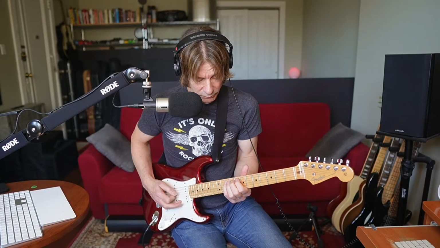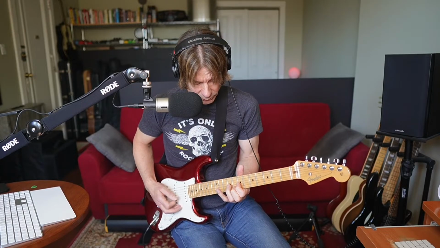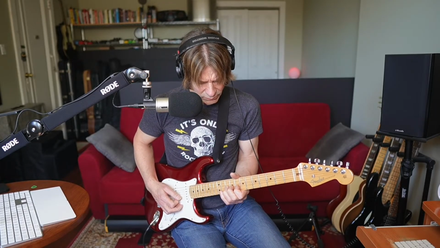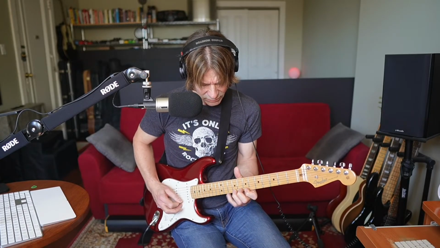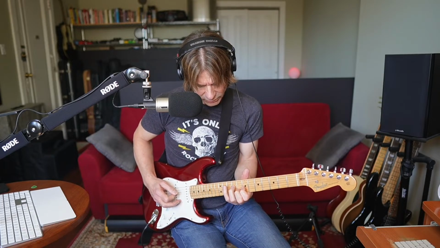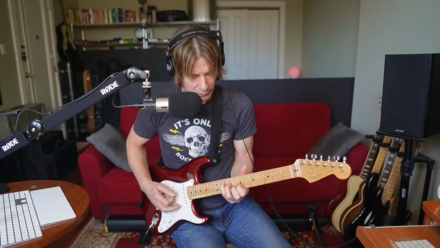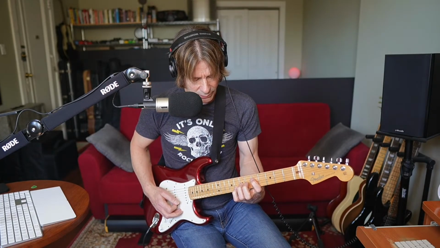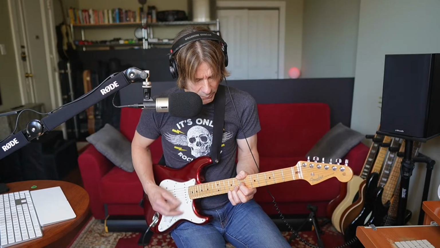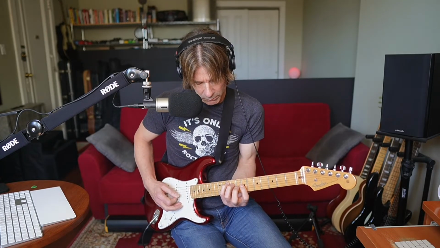To this next position. The C position right here. Here's the D shape, and to the C shape.